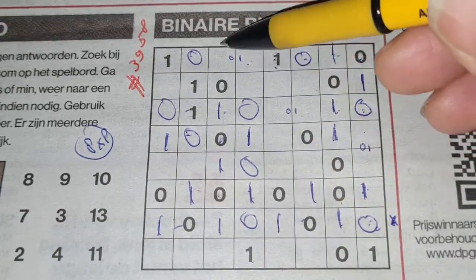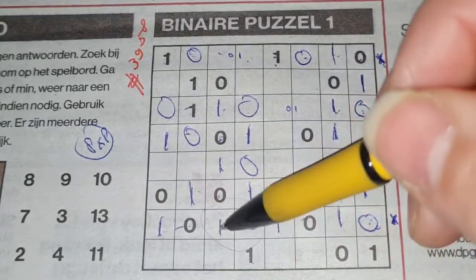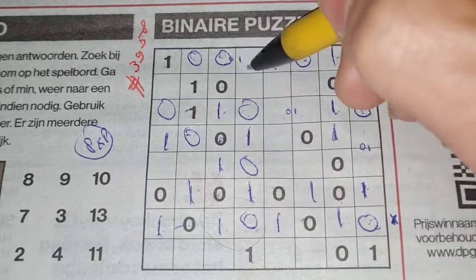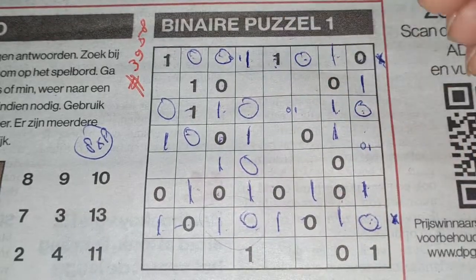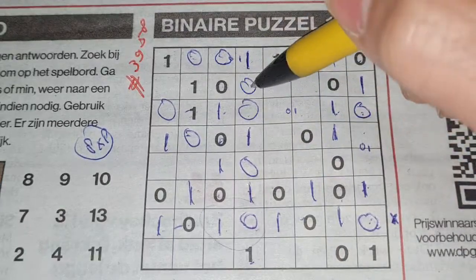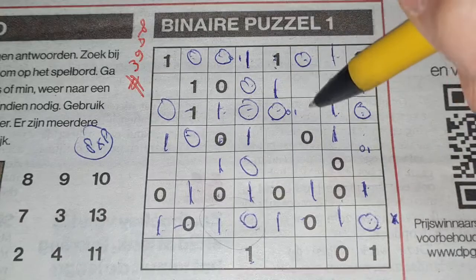0011 empty box. 0011. So we need to switch these two digits. We have a 1 here, this should be an O. We have an O here, this should be a 1. We have 4 ones here, so the rest are O's. Double O here, 1 there, 1. Double 1 here, no there, no. Double O here, 1 there, 1.